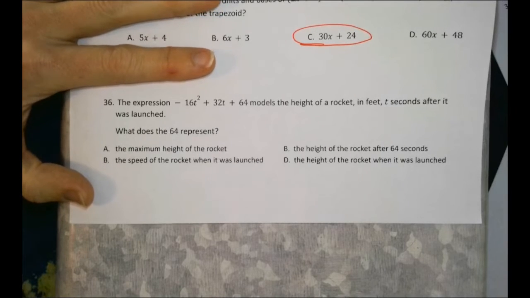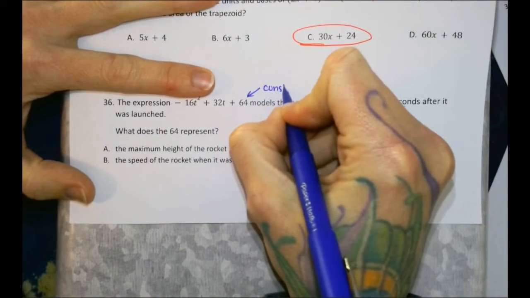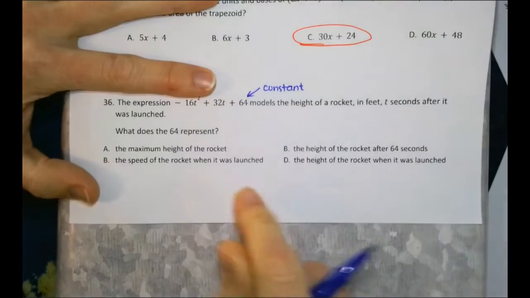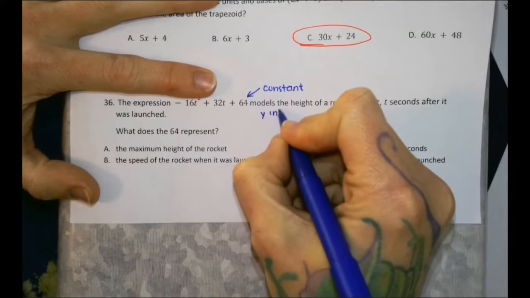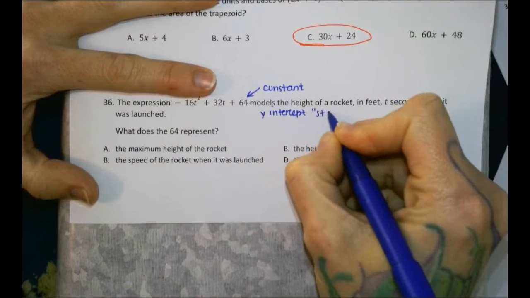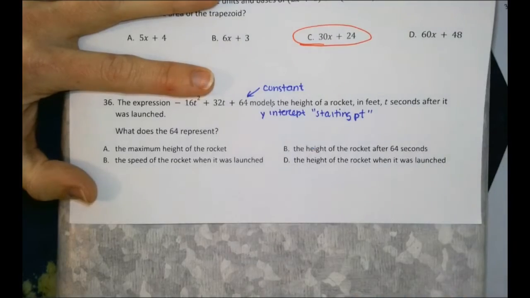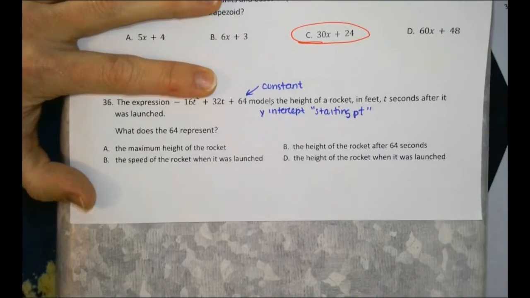So lots of fun things, kind of like back when we were doing linears. That is still a constant because there's no variable attached. That is also going to be your y-intercept, also known as your starting point, because again, it is a constant. It is just a number. It is a term with no variable.